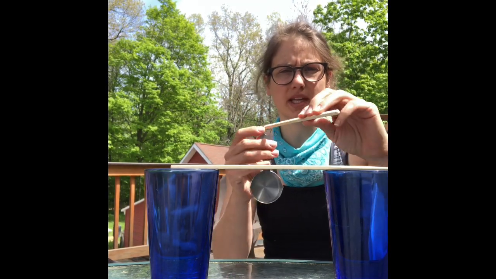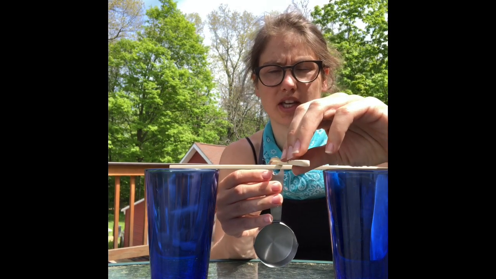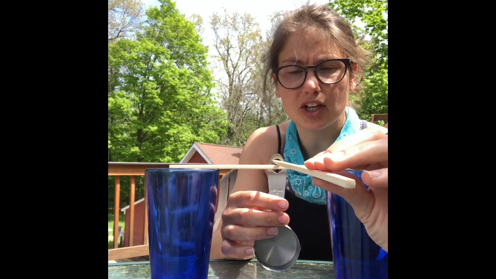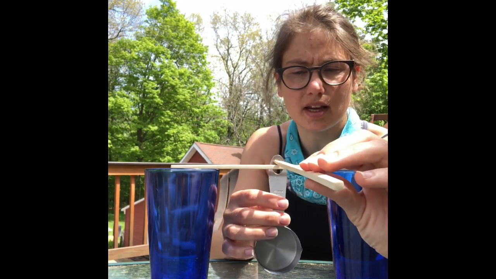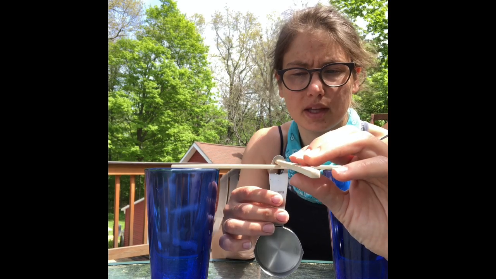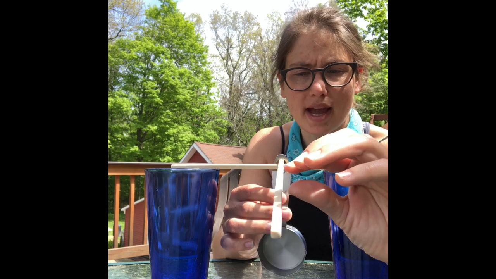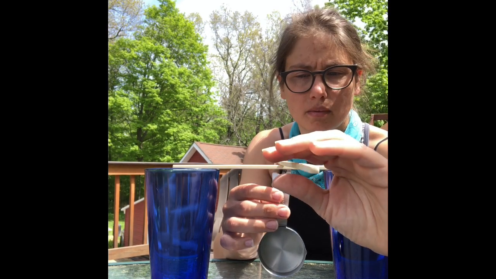So I know that if I were to just put this on the edge of the chopstick and try to balance the chopstick in the very center, it wouldn't work. But if I balance at the center of mass over here, I can actually get the system to maintain balance, even though the measuring cup is so much more massive than the chopstick.